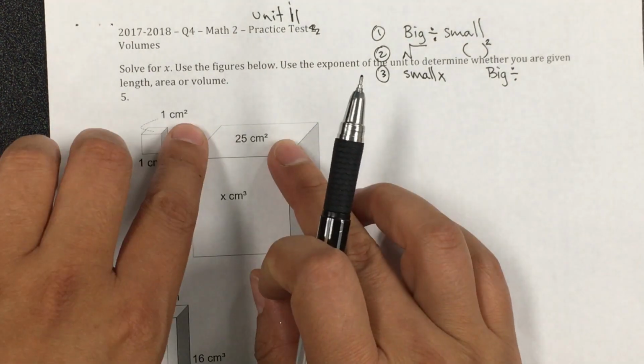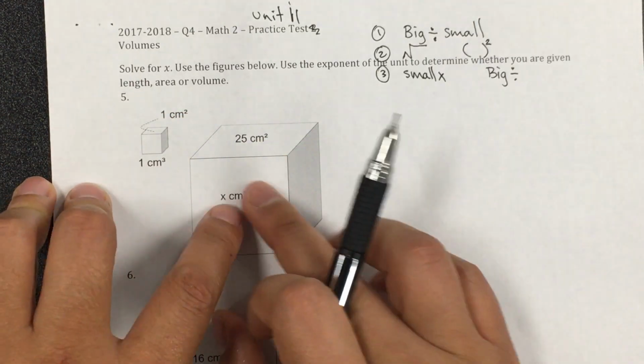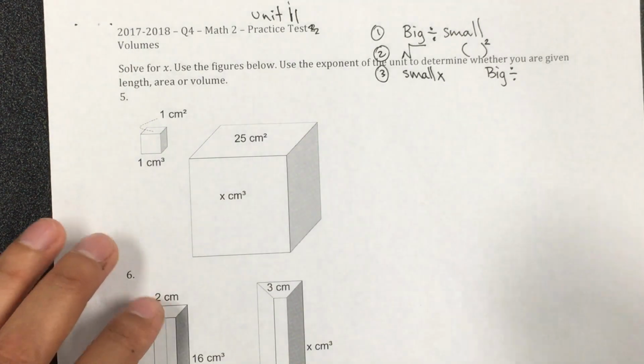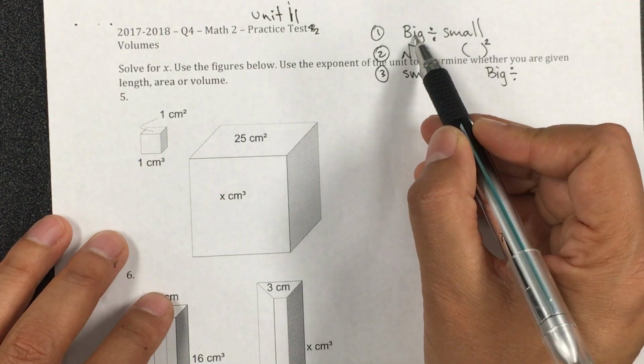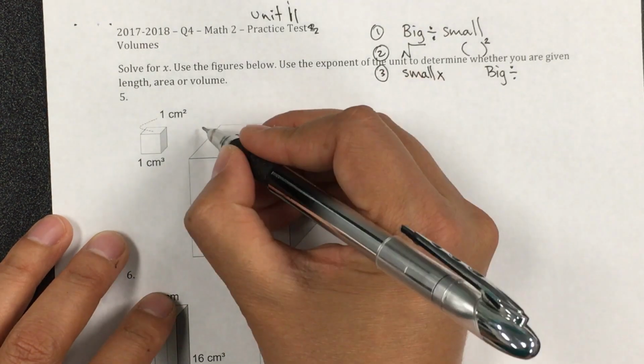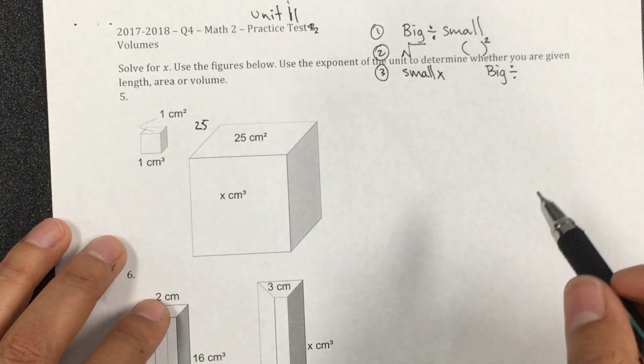Okay, so here, what they gave us is the two areas, but we're missing one of the cubes, or the volume. So the first thing is to divide the big one by the small one. So 25 divided by 1, that's going to give me 25. But that's area.